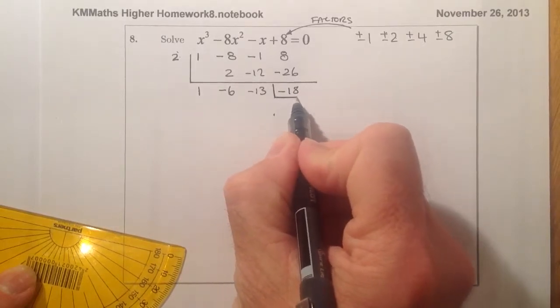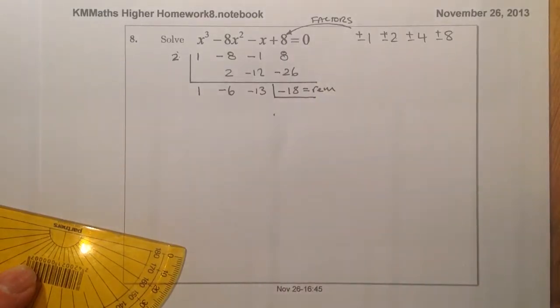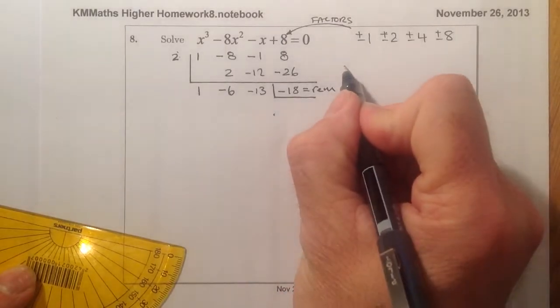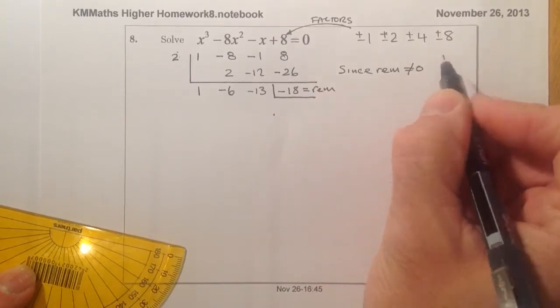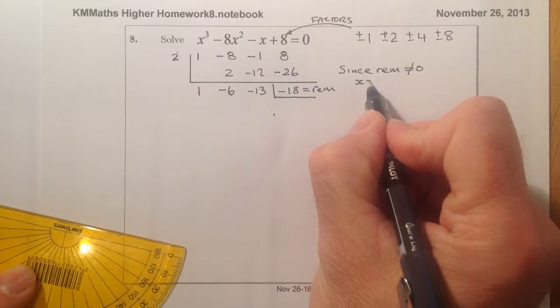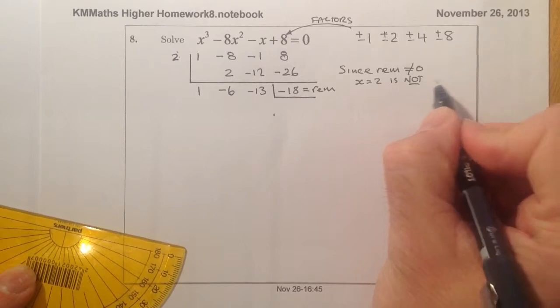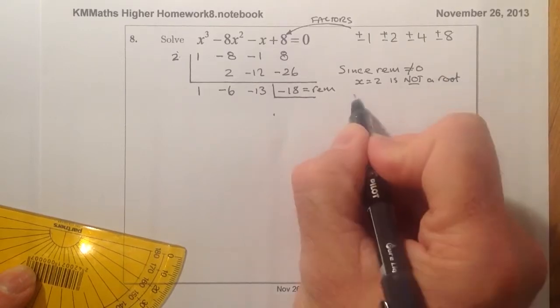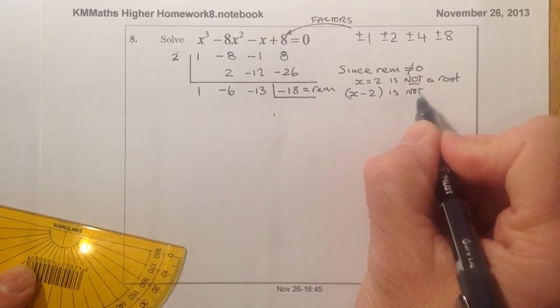Usually what I would do is box this last part and say that that equals the remainder. If the remainder is equal to 0, then I know that I've found a factor or a root of the polynomial. So since the remainder does not equal 0, I'm going to say that x equals 2, which is this 2 that's here, is not a root. Because of that, I'm going to say that x minus 2 is not a factor.